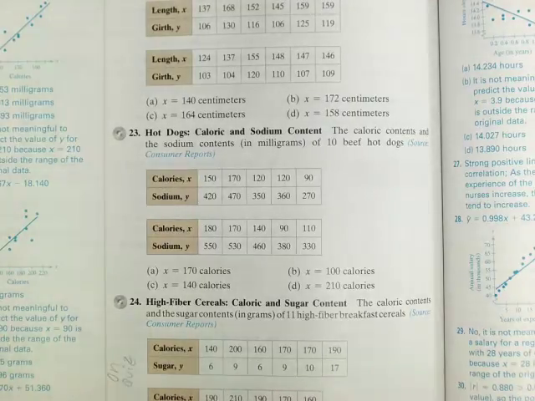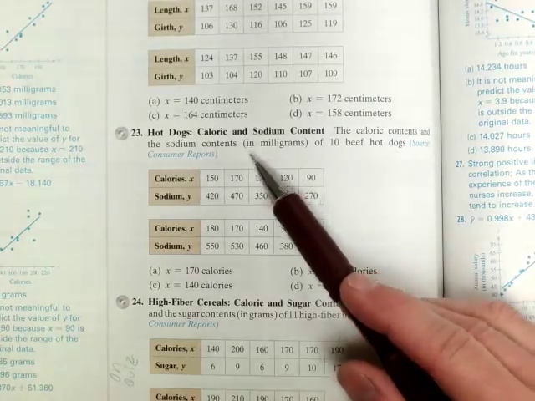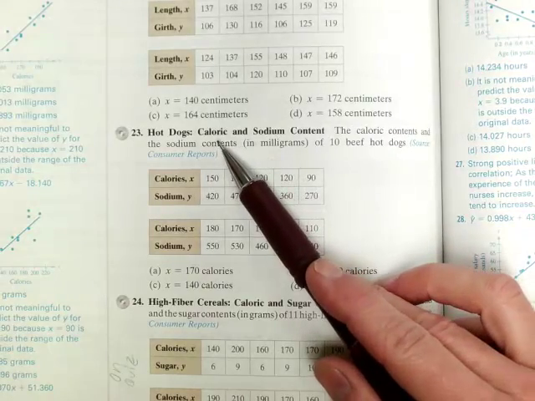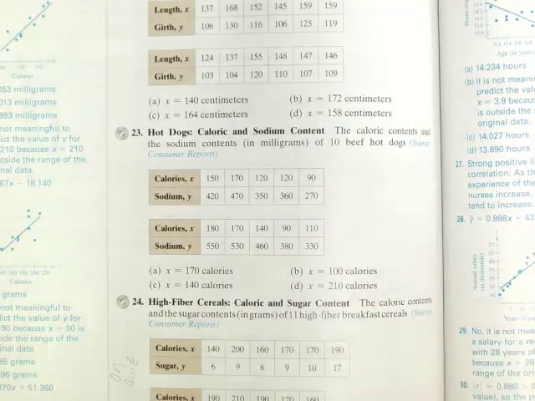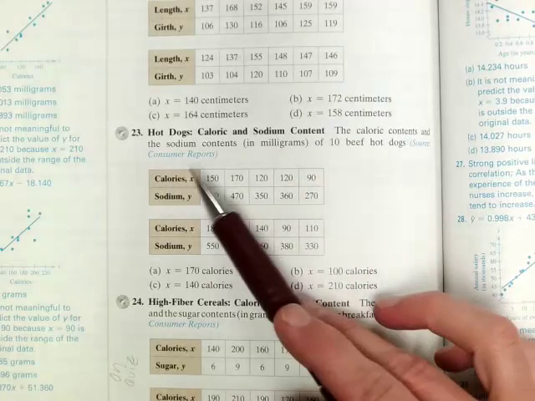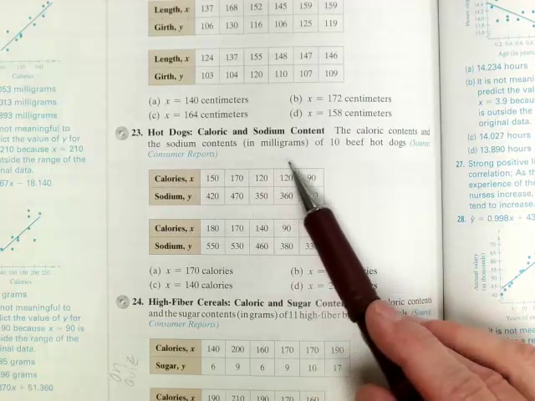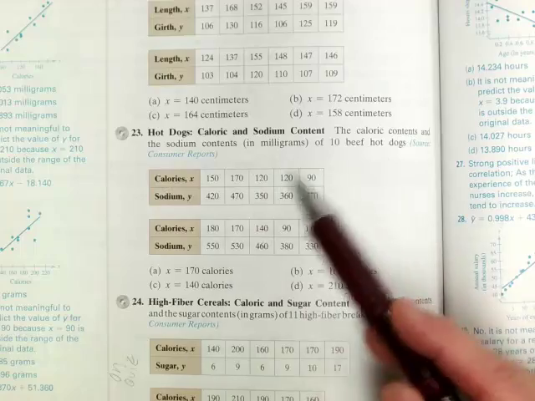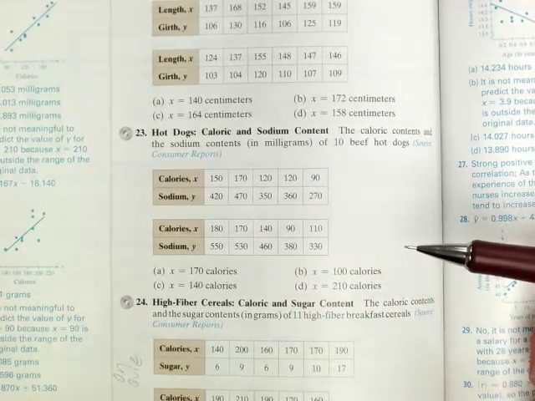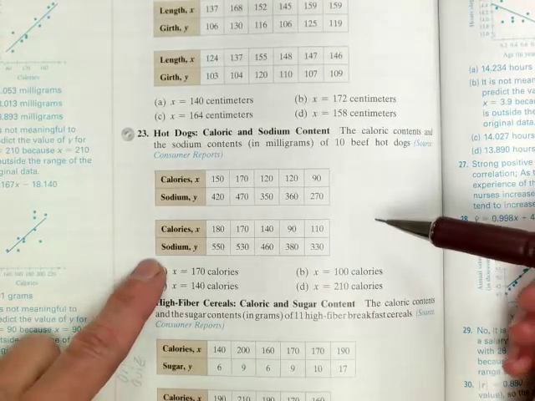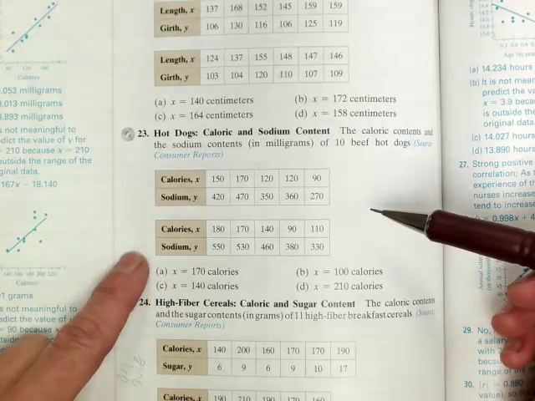Okay, let's take a look at number 23. Hot dogs and the corresponding caloric and sodium content. The caloric contents and the sodium contents in milligrams of 10 beef hot dogs are given. Okay, so what I want to do is get the correlation coefficient and the regression equation from the calculator.